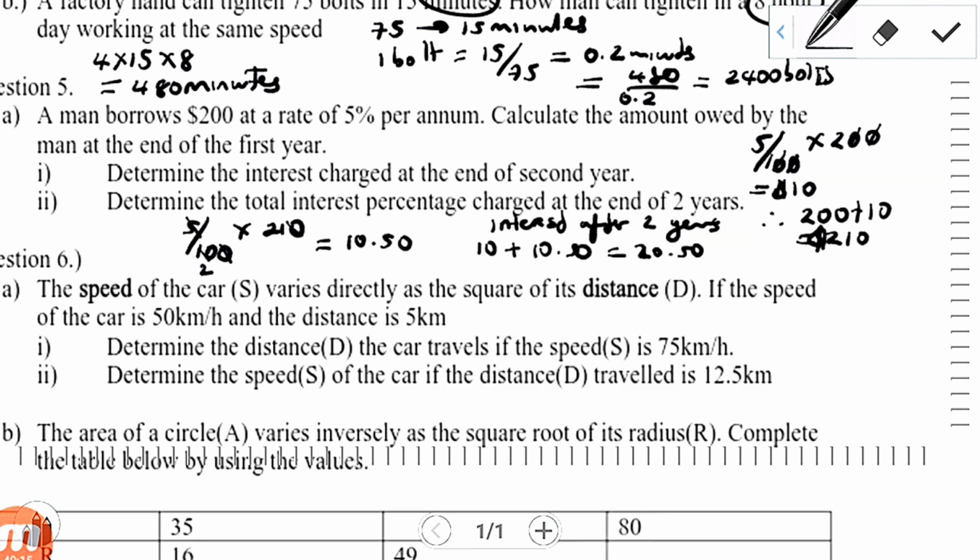Now they did want the interest percentage, so they want the interest to be expressed as a percentage. Duly note that when interest is expressed as a percentage, it is expressed in terms of the initial amount, not on what is currently owing.